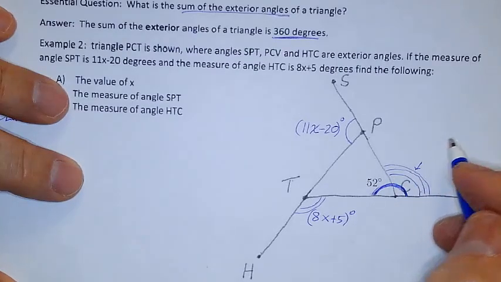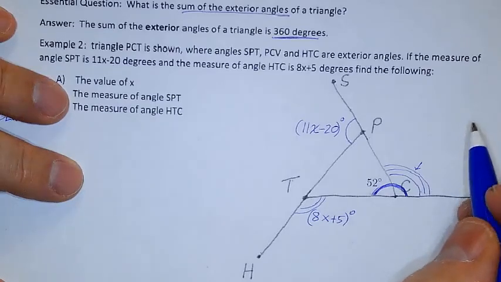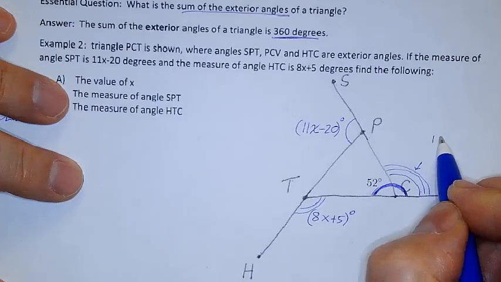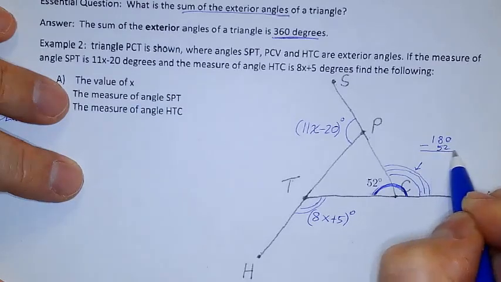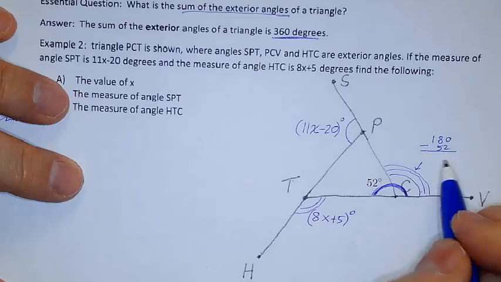Somebody just got it right. If you said 180 minus 52, which is going to give you what?